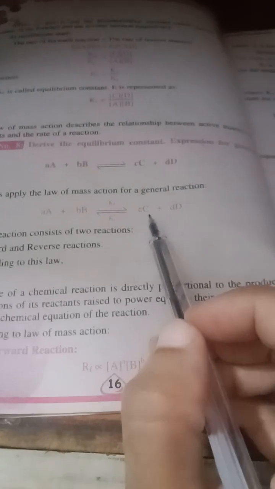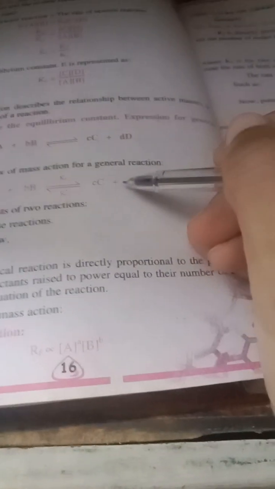Let us apply the law of mass action for a general reaction. A plus B reacts to form C plus D. This consists of two reactions, forward and reverse reaction.